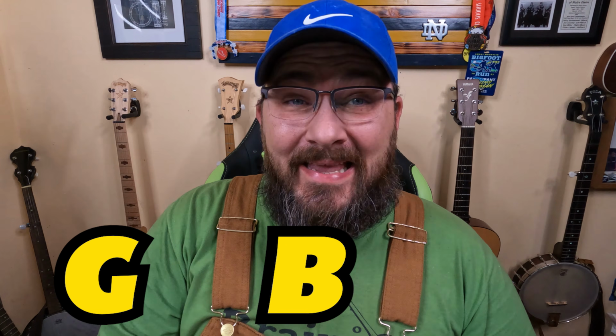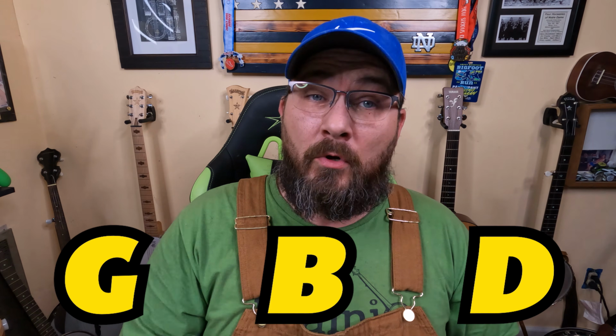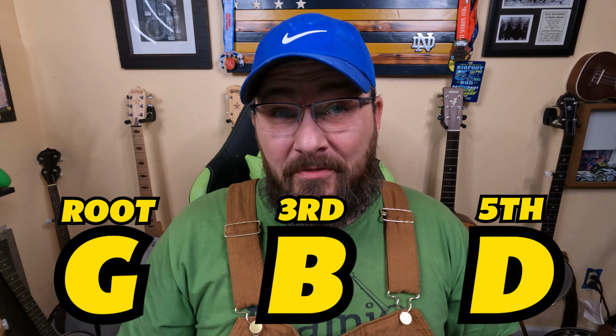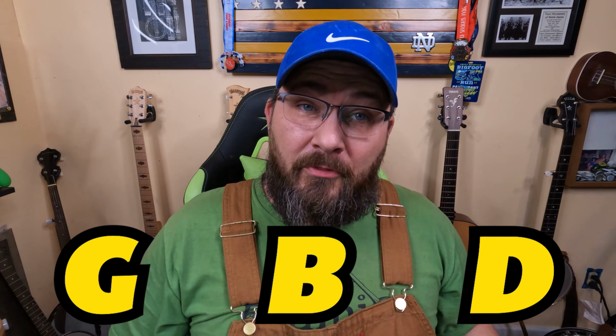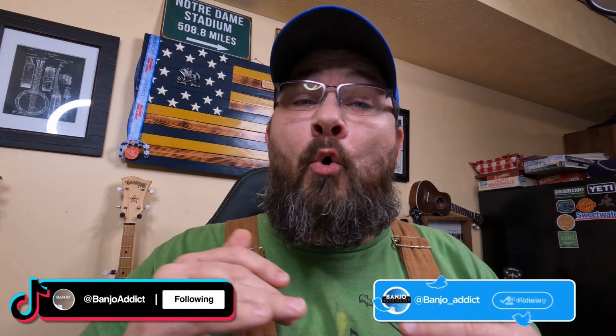The G, the B, and the D. Those three notes are called the root, the third, and the fifth. All you have to do to make that major G chord a minor chord is flatten the third note, which is the B, a half step or one fret. If this is all a little confusing, that's okay. It'll all come together when I show you the chord shapes on the banjo neck.